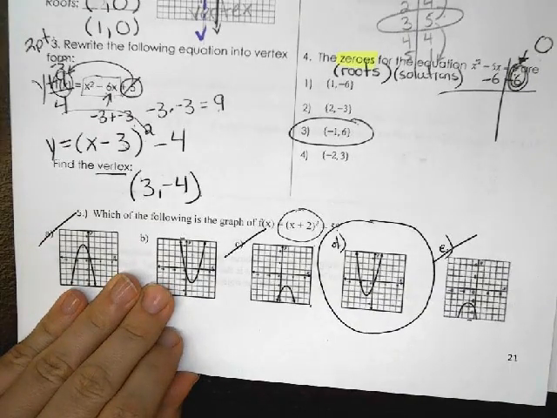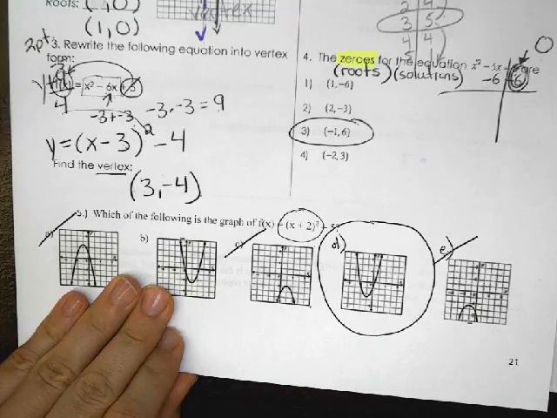Wait a minute. I always get D, even when I don't want D. I get D.